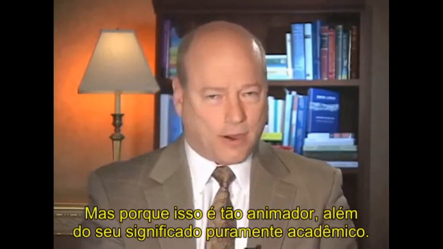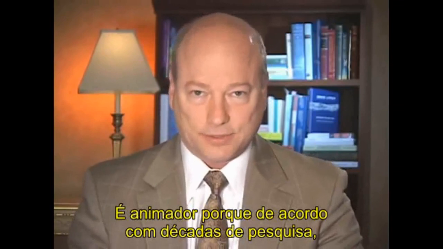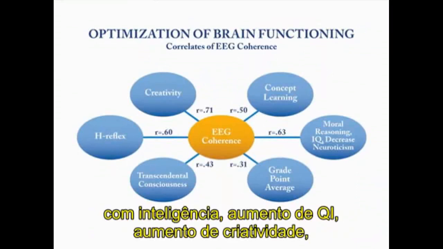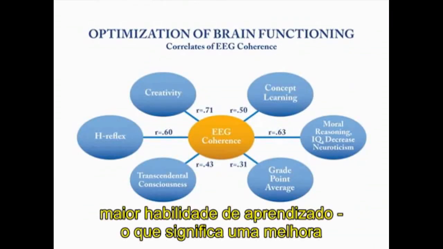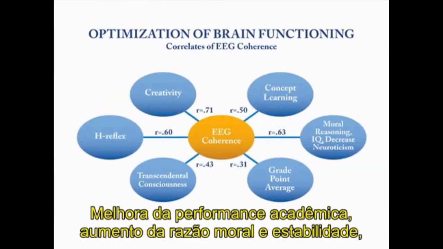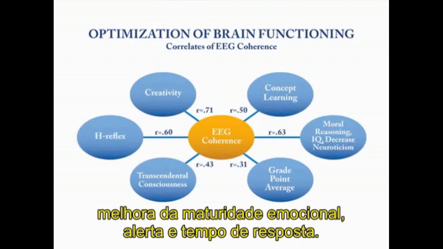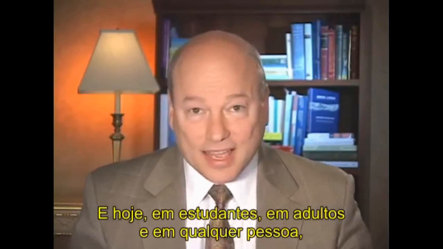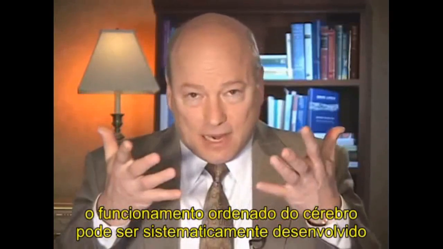Well, why is this so exciting, apart from its purely academic significance? It's exciting because according to decades of research, orderly brain functioning, EEG coherence, is correlated with intelligence, rising IQ, increased creativity, increased learning ability, that means short-term and long-term memory, improved academic performance, increased moral reasoning, enhanced stability, improved emotional maturity and alertness and reaction time. Everything good about the brain depends on its orderly functioning. And now today, in students and adults and anyone, orderly brain functioning can be systematically developed in anyone.